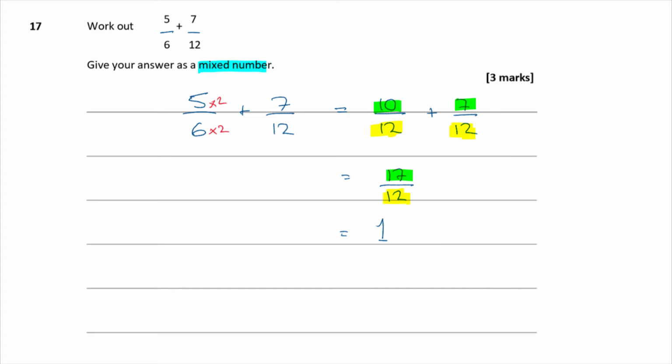And what's the remainder? You have to kind of do it like you did in primary. 17 divided by 12 is 1 remainder... well, there's 5 remainder, isn't there? And the remainder becomes the numerator of your fraction, and the denominator just stays as the denominator. Okay, so 12 goes into 17 once, remainder 5. That tells me that 17 over 12 is 1 and 5 twelfths.